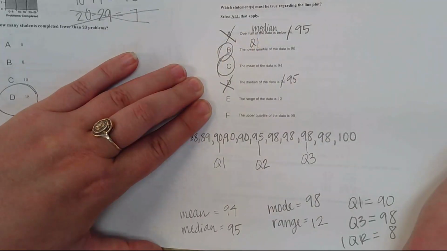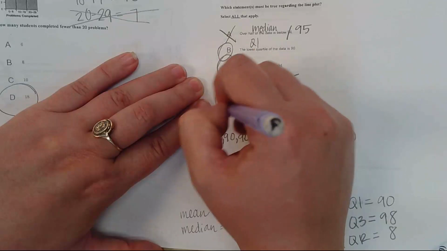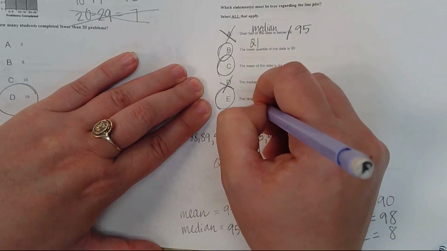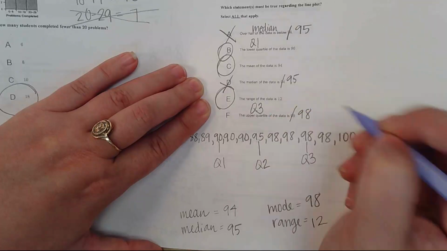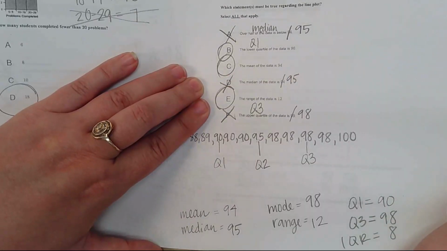The range of the data is 12. Yes. The upper quartile, which is Q3, is 99. No, what was it? 98. So B, C, and E are your answers.